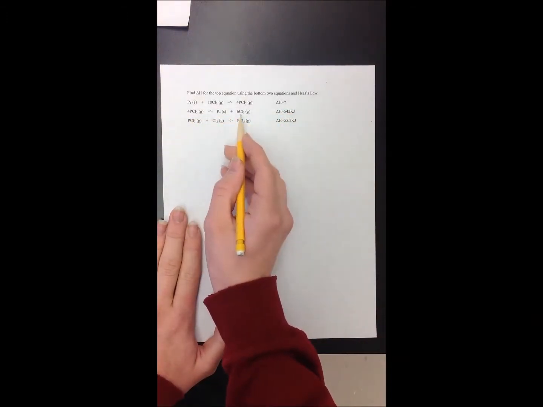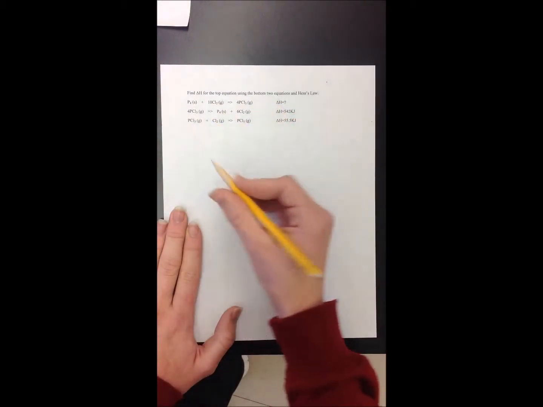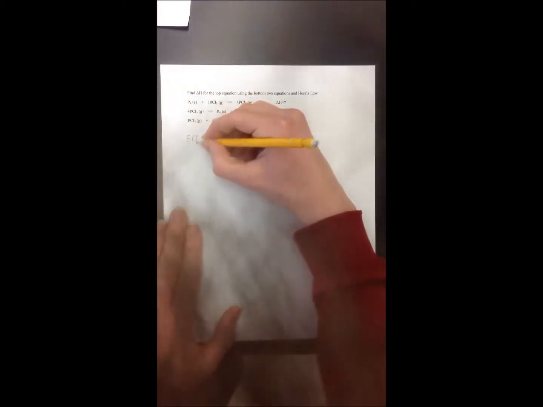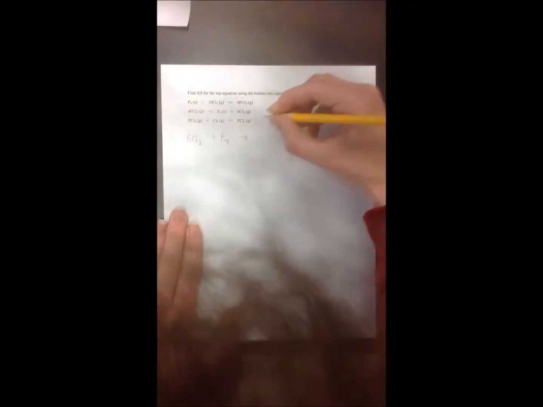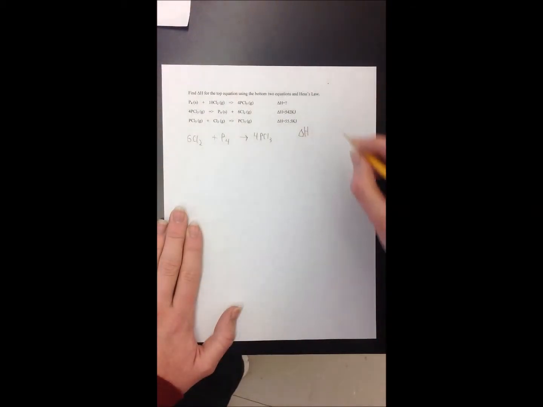So, what we're first going to do is with this equation, we're going to flip it around, so we'll have 6Cl2 plus P4 changing into 4PCl3. And so what we do with the change in H is we make it negative.